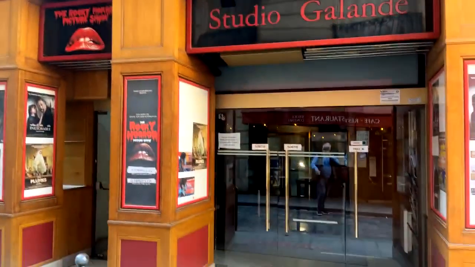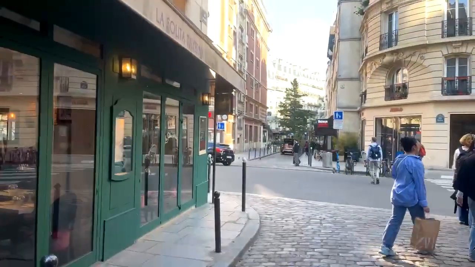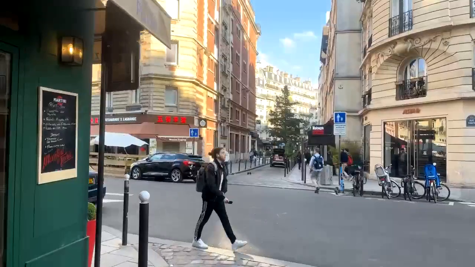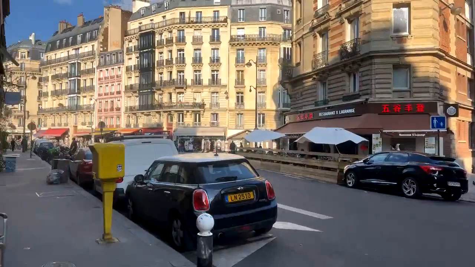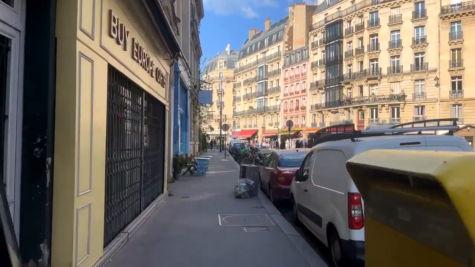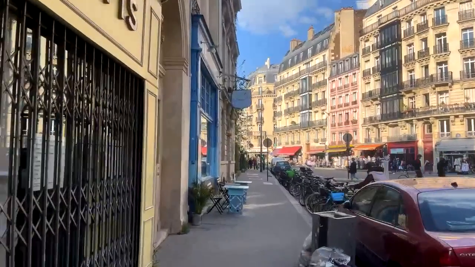And that's the Studio Galande, one of these movie theaters. No, surely. He taught her more physically, no? Abella, yes. Ooh. Welcome to Paris, the city of love.